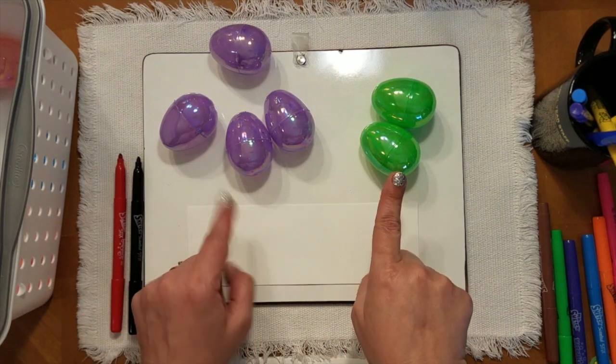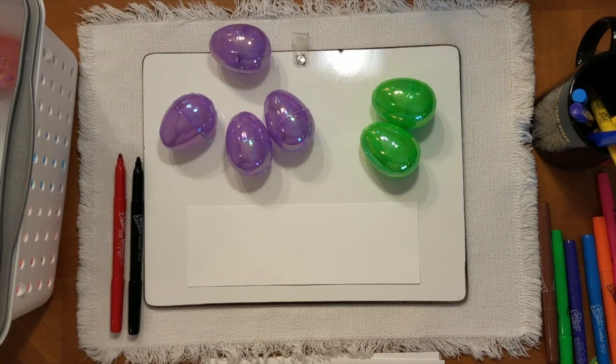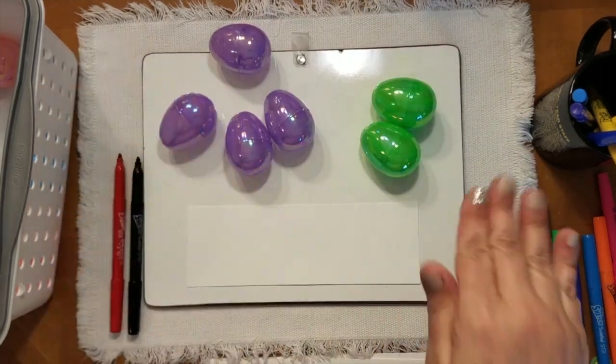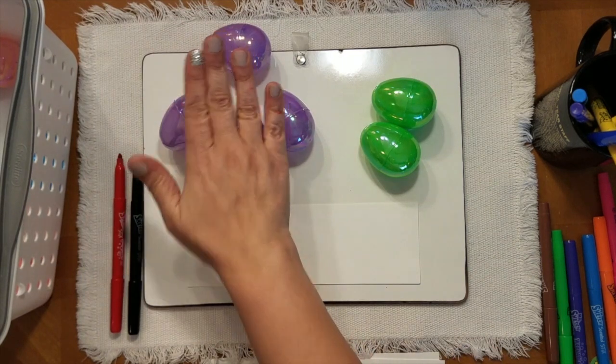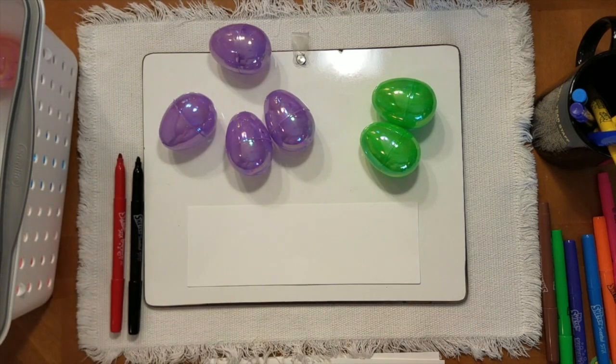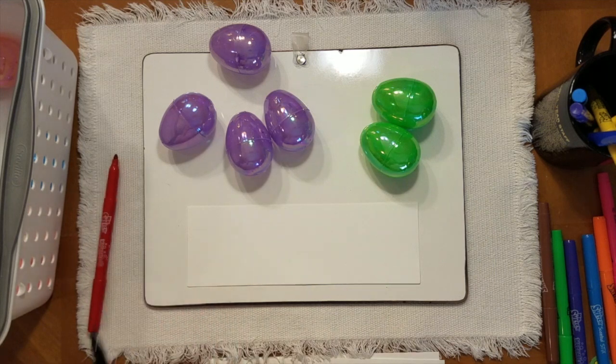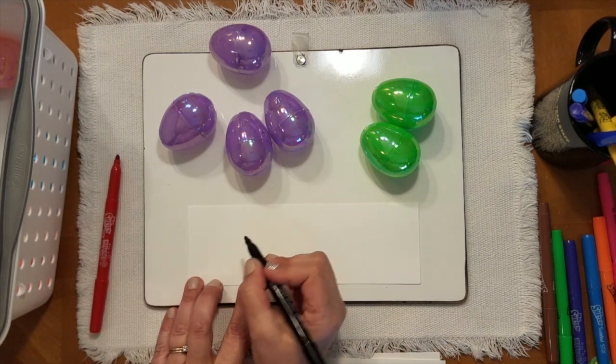So that's our 2 groups. 1 group, 2 groups. Now we're going to need to find out how many are in the whole group. 4 and 2 more. Now remember, we don't have to count these 4 because we already know it's 4. So we can say the number 4 and keep counting. 4, 5, 6.